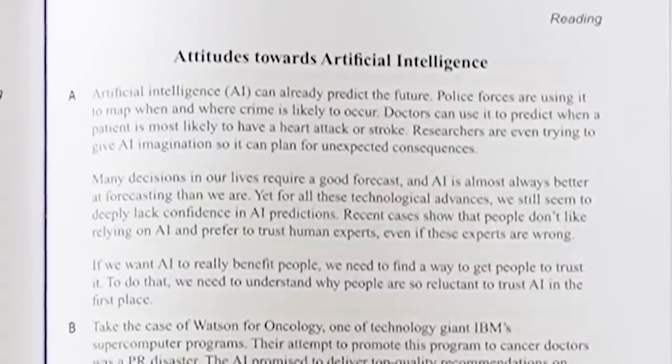If we want AI to really benefit people, we need to find a way to get people to trust it. To do that, we need to understand why people are so reluctant to trust AI in the first place. So why don't human beings trust AI despite it being much, much better?